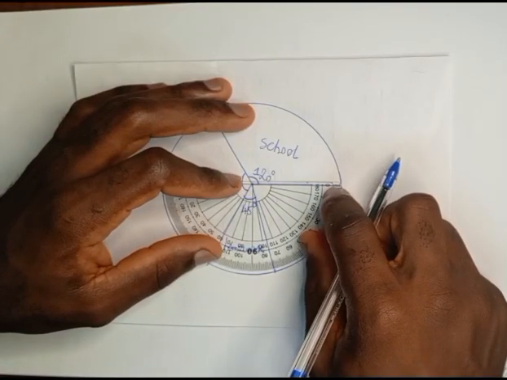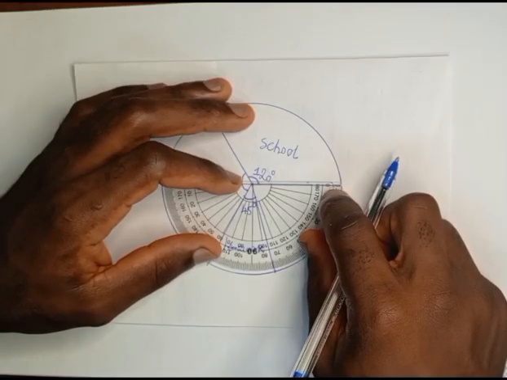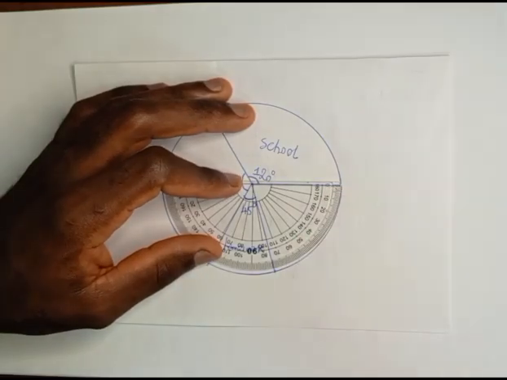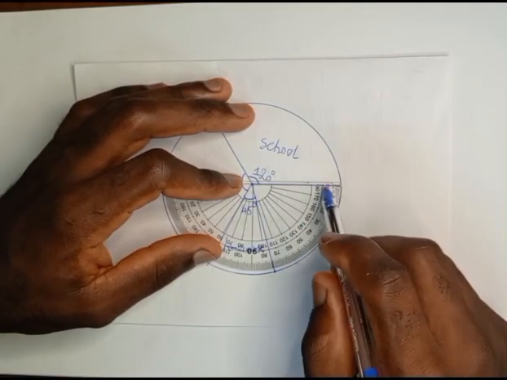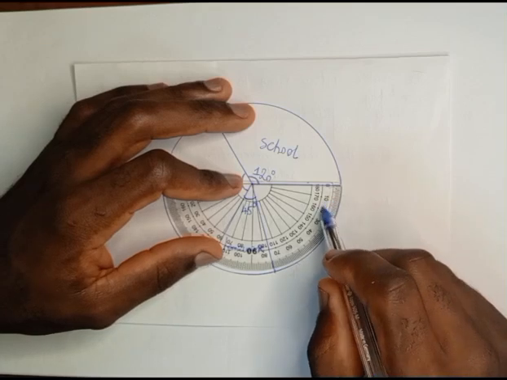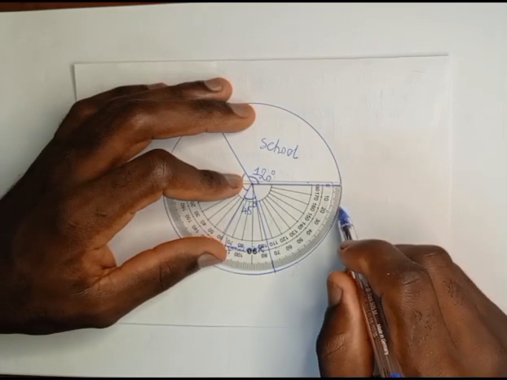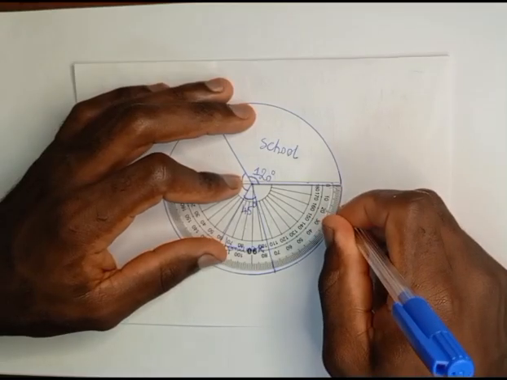We control the zero mark to lie on this radius. Then we can measure 15 degrees in the clockwise direction this way. You know, this is 10, this is 20, so 15 will be at the center here. We put a dot.